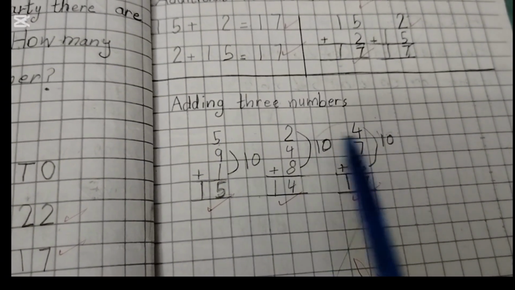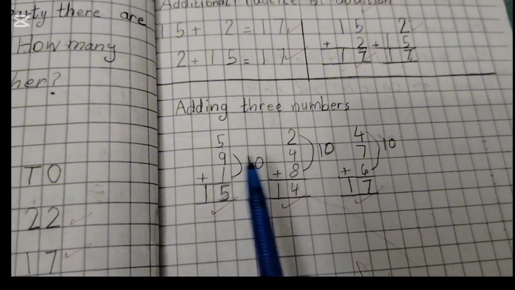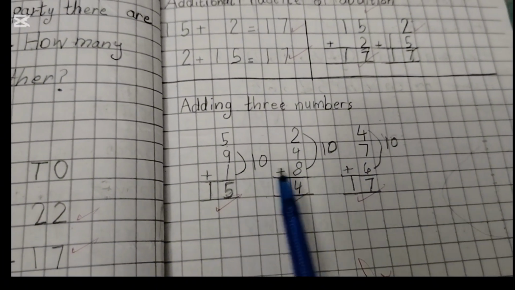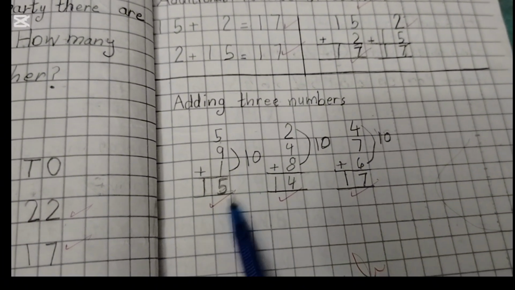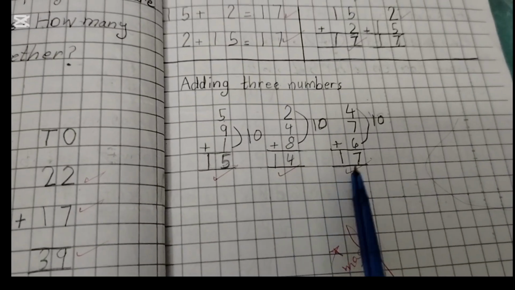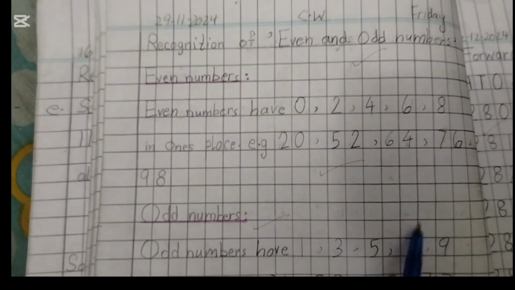And adding 3 numbers: 5, 9, 1. First we add 9 add 1, so the answer is 10. 10 add 5, so the answer is 15. Similarly, on the same pattern we did these two questions.